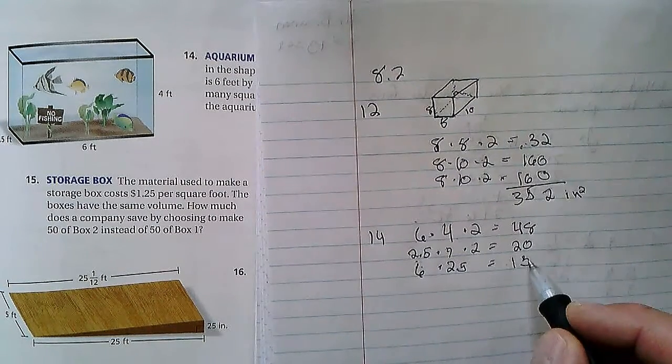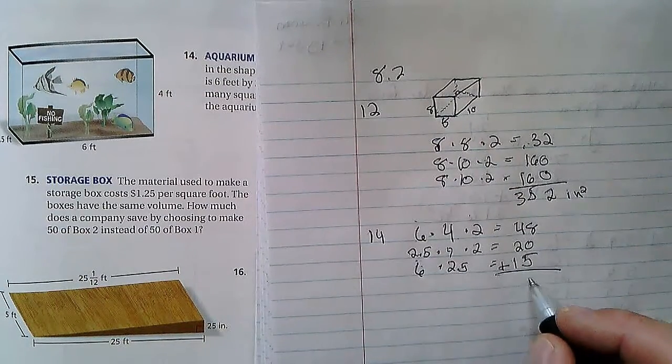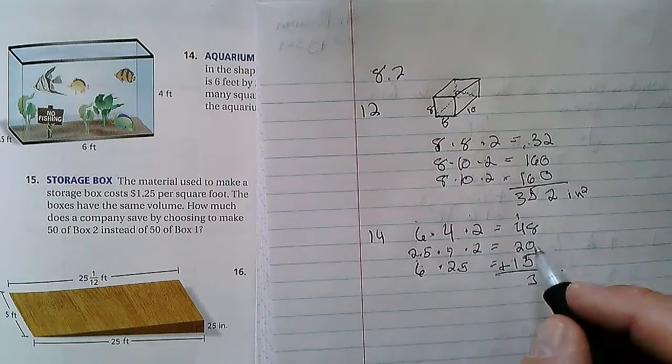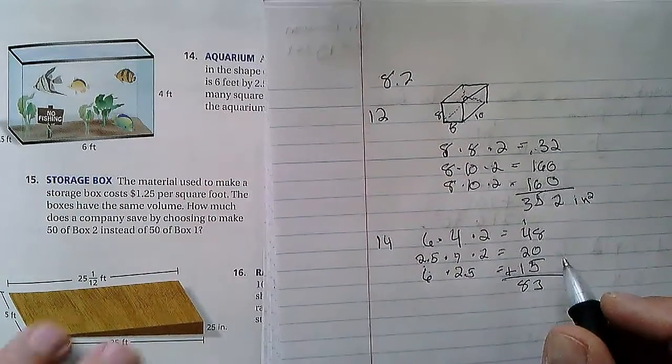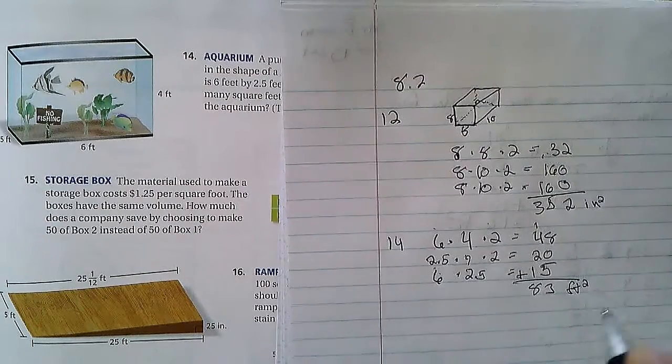Oh, because there's only one of them. I gotcha. I'm going to add those together. 48 plus 20 plus 15 is 83. 83 what? 83 square feet.